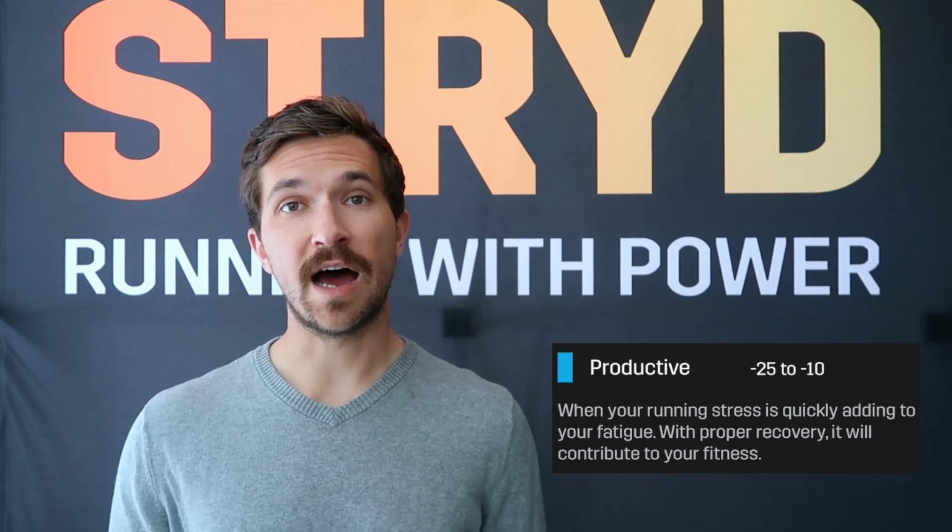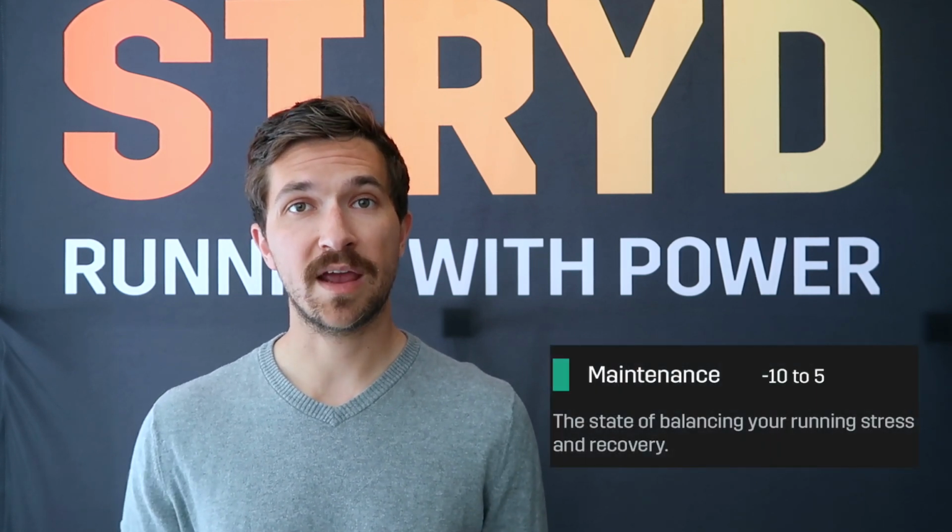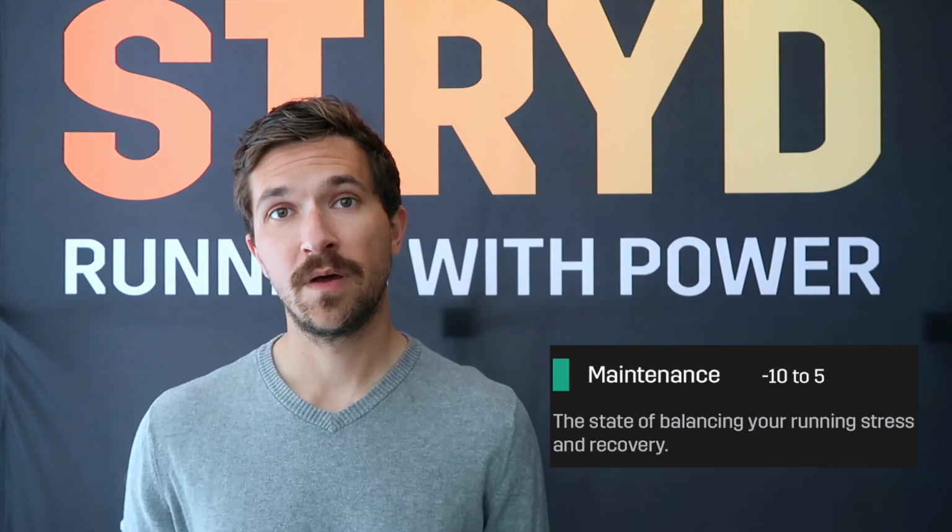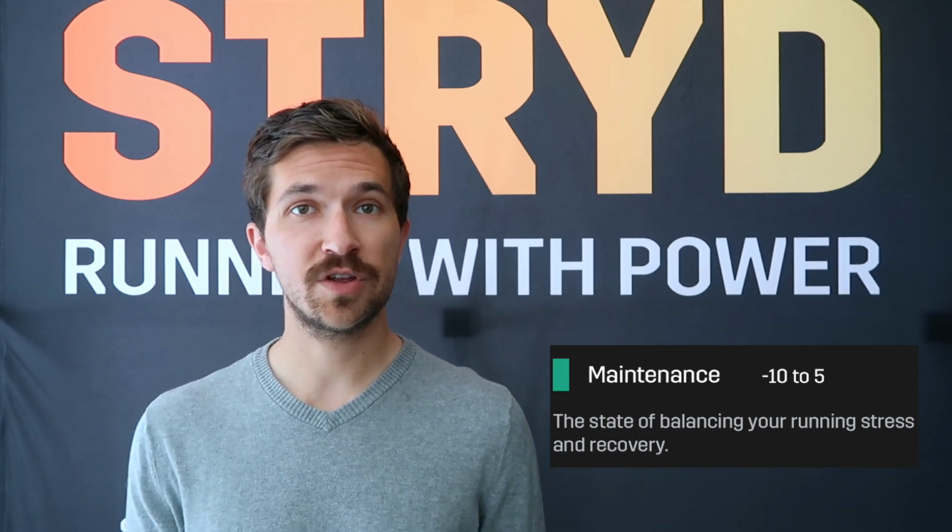This is where we see a lot of people spend most of their time in a hard training block. This is where you're balancing the amount of recovery you're giving yourself versus the amount of stress that you're applying from your running. Above the productive zone is the maintenance zone, and this will range from -10 to +5. The maintenance zone is great for those transitions between hard training blocks before you have your hard goal efforts. It serves as a sort of buffer between that hard training that you have to recover from versus that area where you should be able to produce great running results.